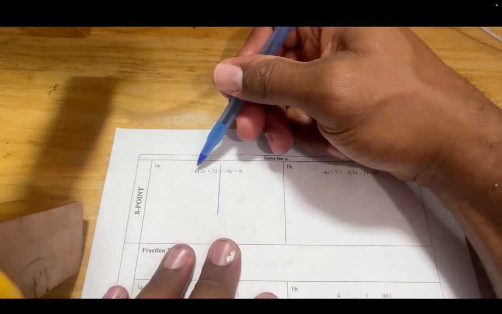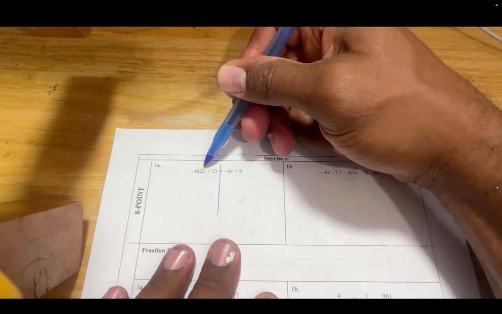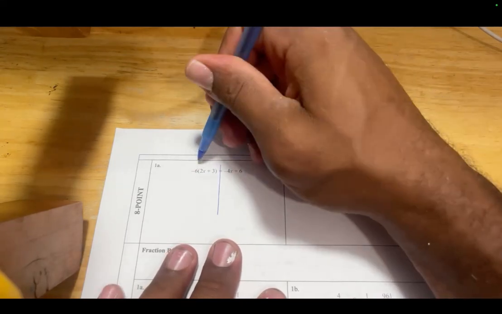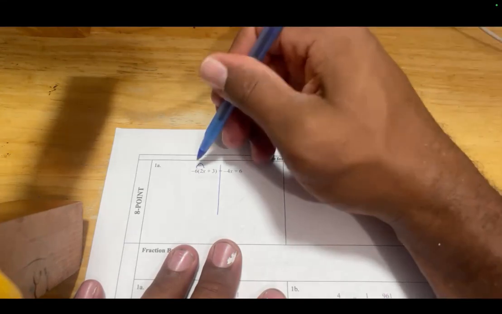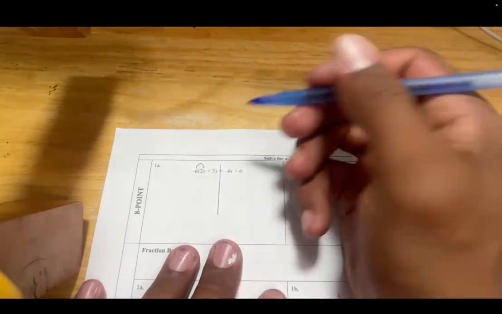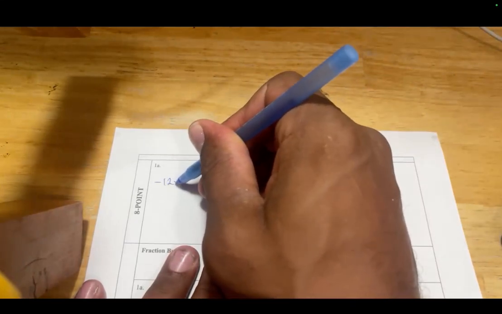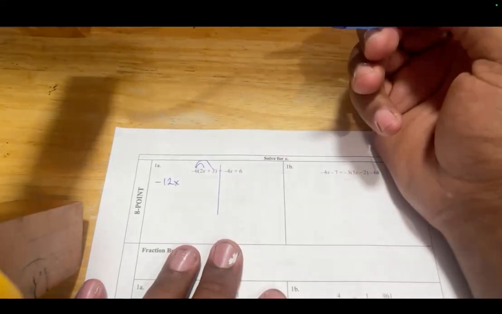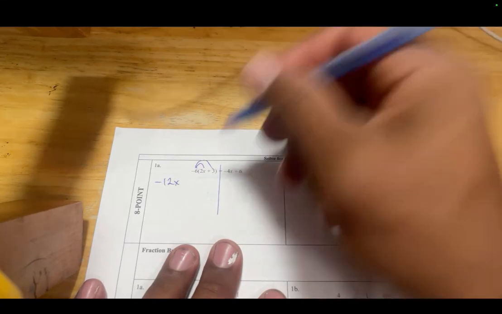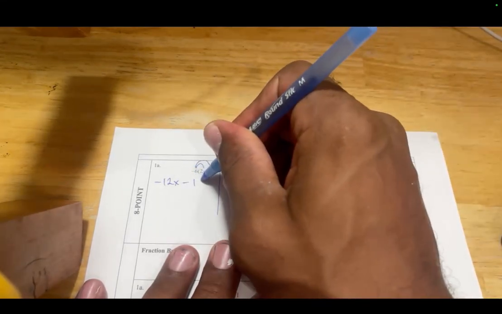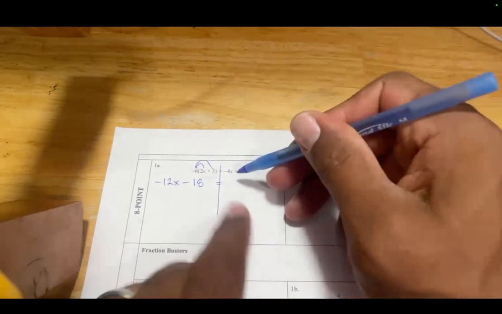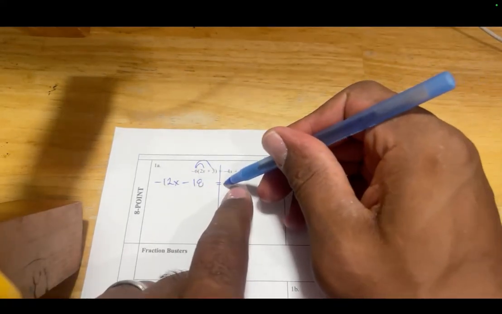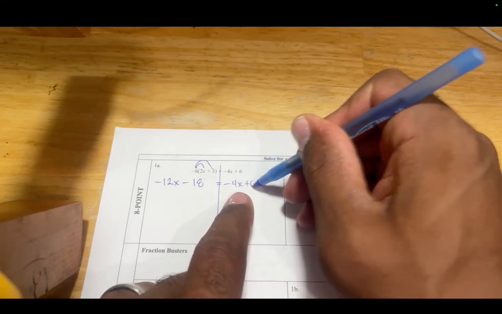So right here, I've got this negative 6 in front of the 2x and the 3. If it's touching the parentheses, I've got to multiply. Negative 6 times 2x, that's minus 12x. Multiply. Okay, negative 6 times 3 is minus 18. Put the equal sign, bring down the negative 4x plus 6.